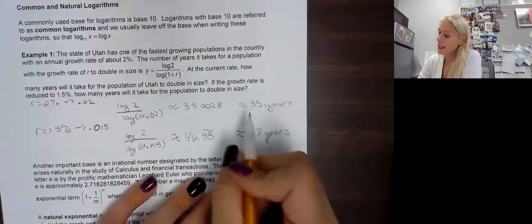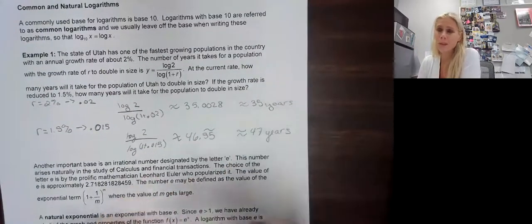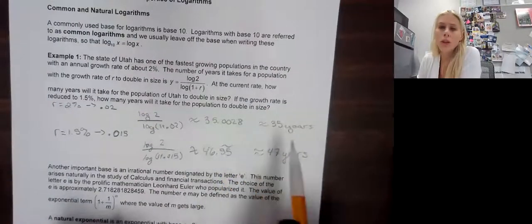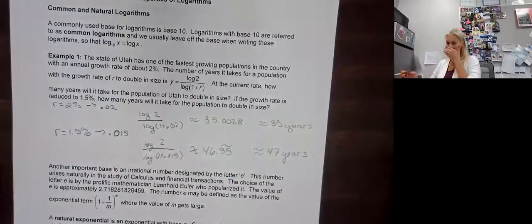So if we were to round, we have to say approximately 47 years. And I guess in this case too, we might even say 46 years because it would have to go through the 46th year to be able to increase, okay?